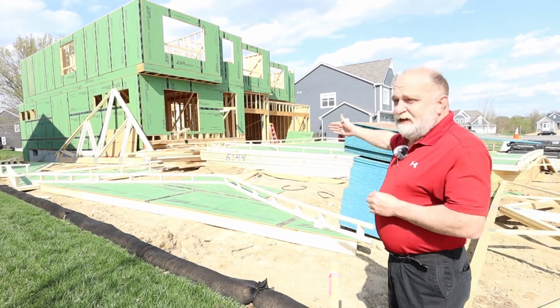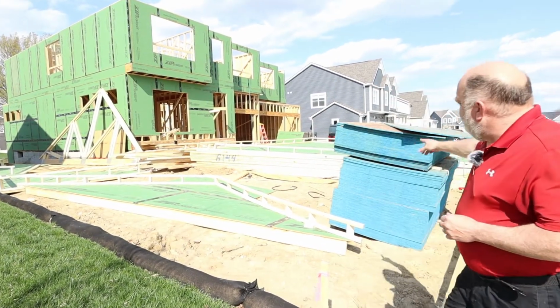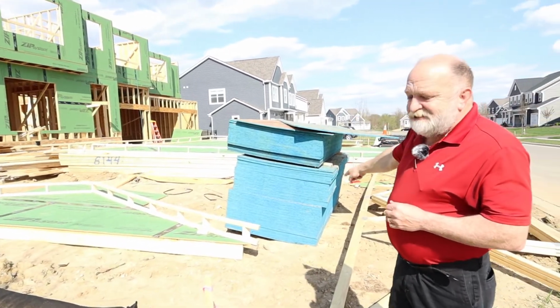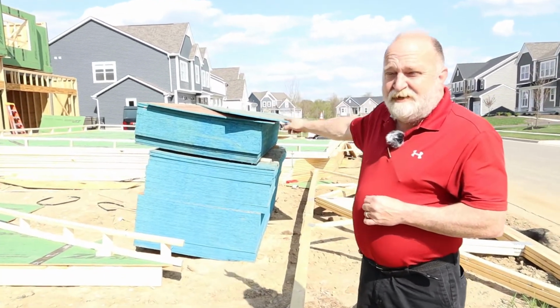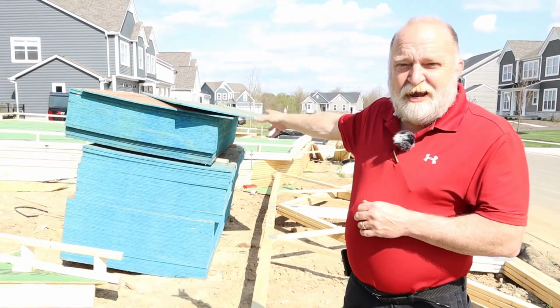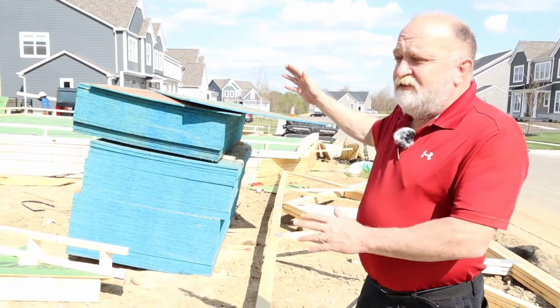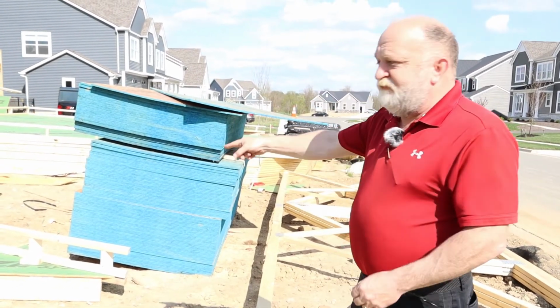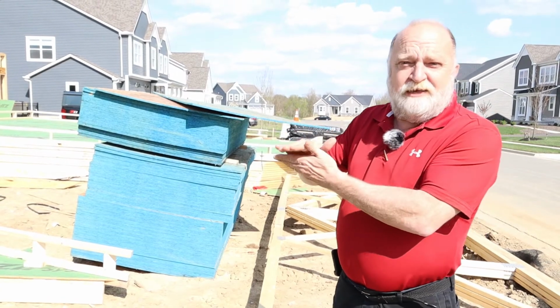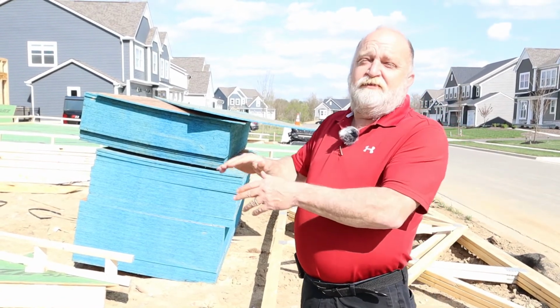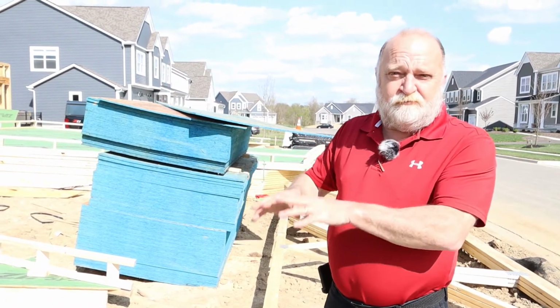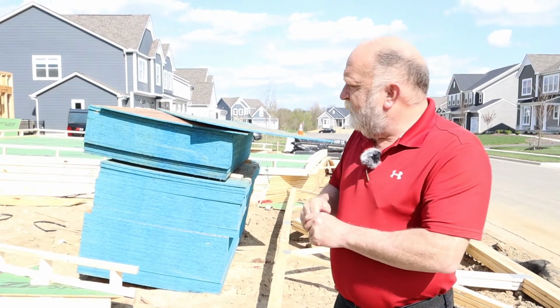Once they get them all set up, they'll start putting sheathing on, and that's what this big stack of blue behind me is. It's called oriented strand board, or OSB. That OSB will go on top of these trusses to form the actual roof. Then that's where they'll put the roof shingles over top of that.